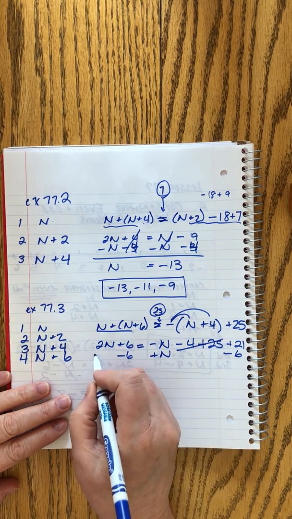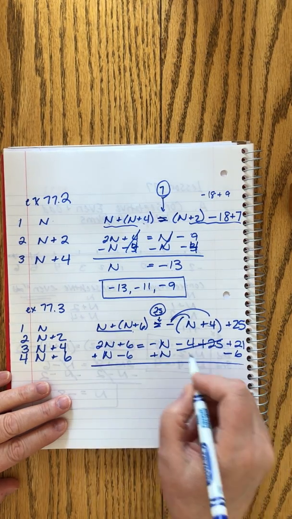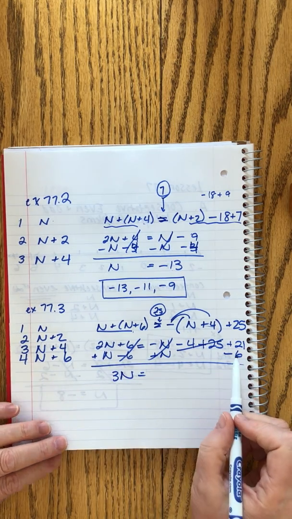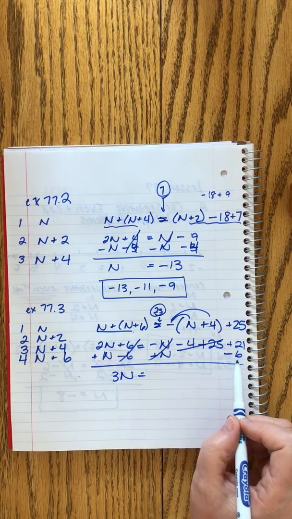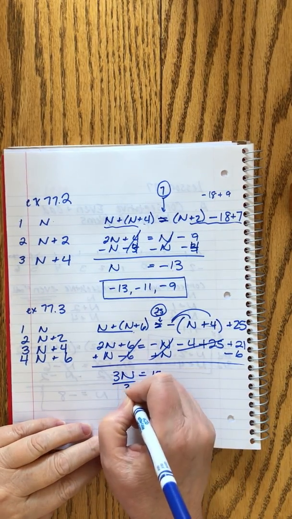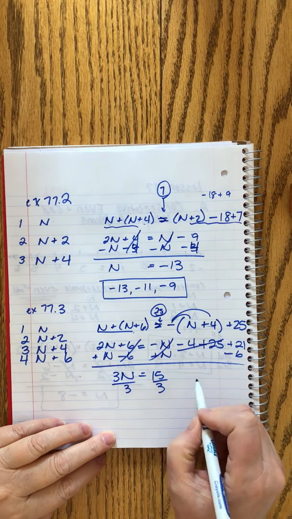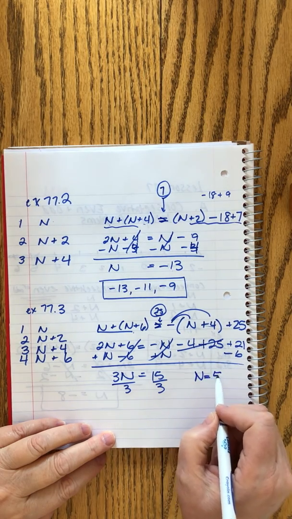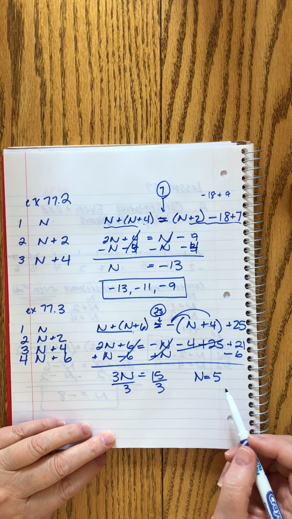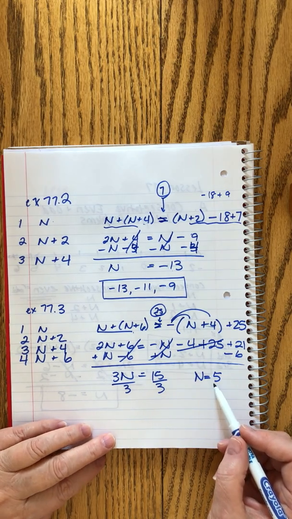Add n. Goodbye, goodbye. 3n equals positive 21 minus 6. That would be 15. Divide both sides by 3. n equals 5. Again, we didn't have to work to make this come out to an odd number. It just came out that way.